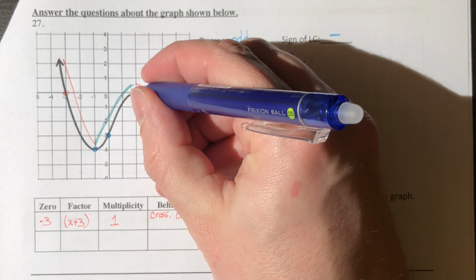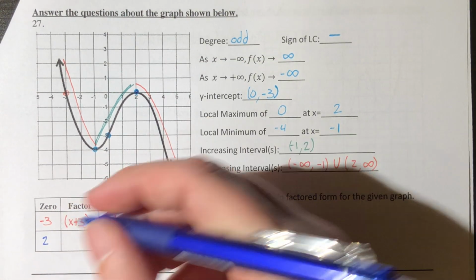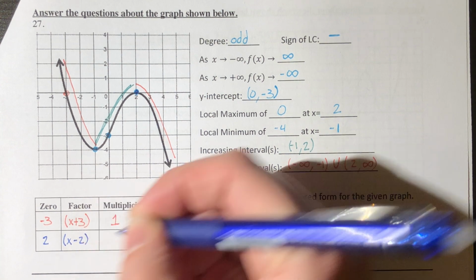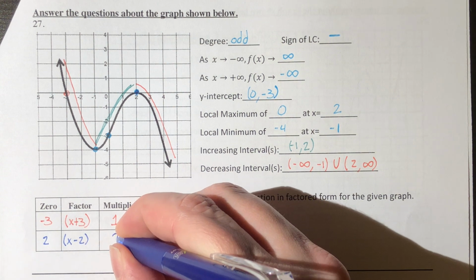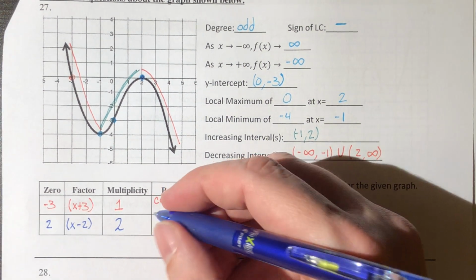I have another one here at 2. So the factor there would be x minus 2. It hits it and goes back the other way, so that is a multiplicity of 2. So that behavior, we have a few words for that.